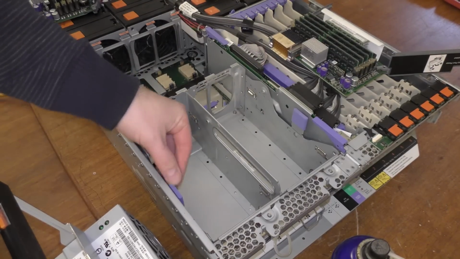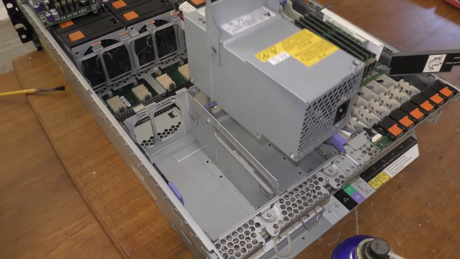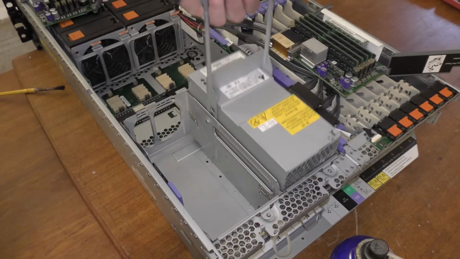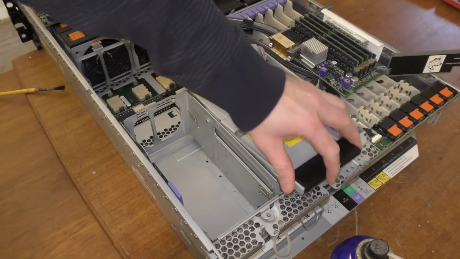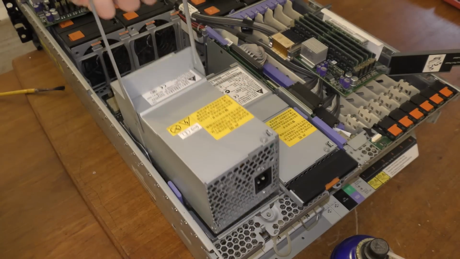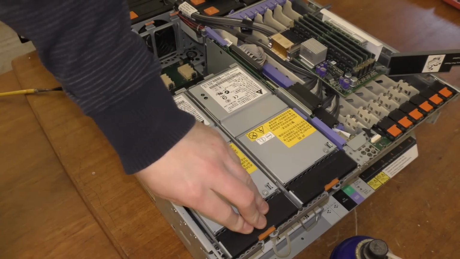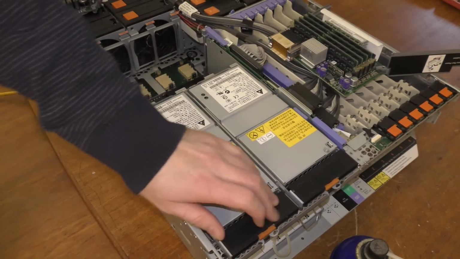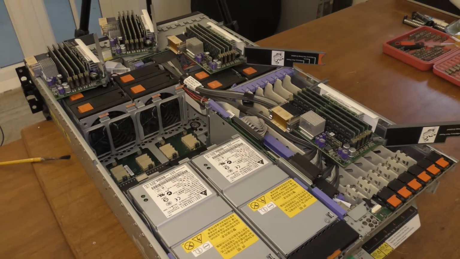Locked over there. Cool. And back in with the power supplies. I didn't really notice which one was which one. That was rather stupid. So, that way. Okay. Put the memory back in.